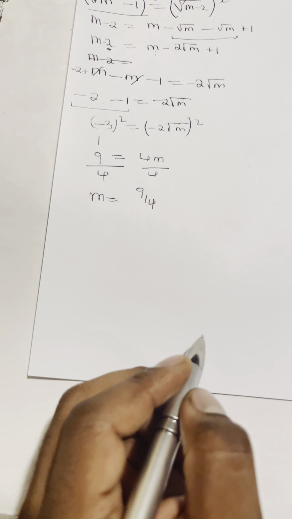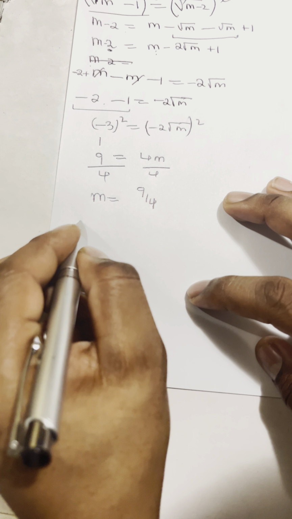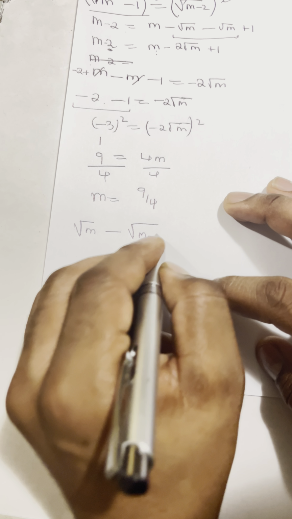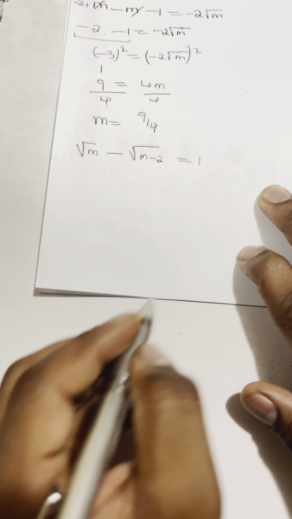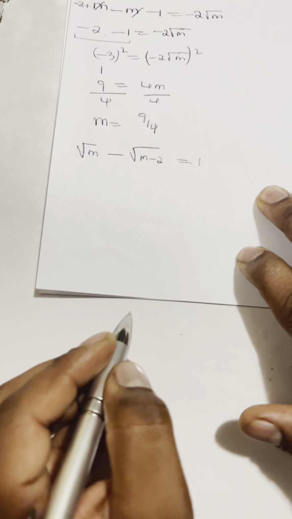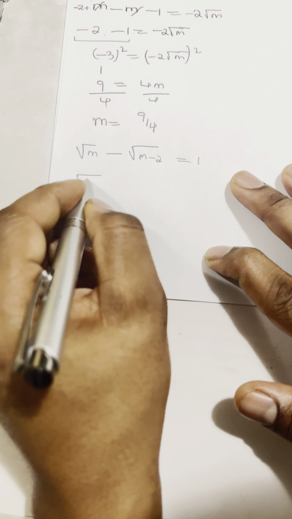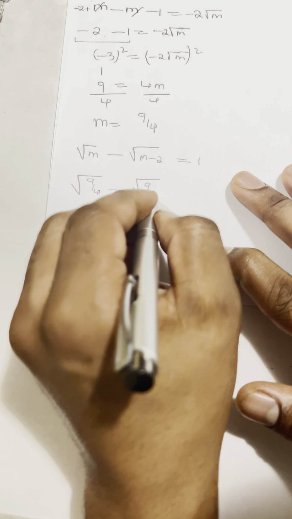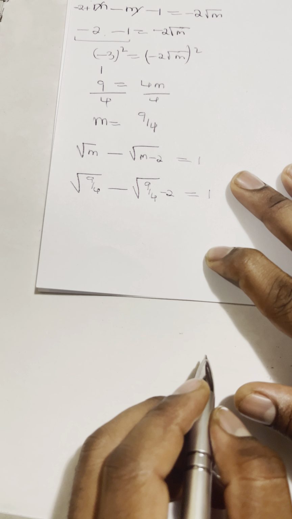Now let's check the answer. Square root of m minus square root of m minus 2 is equal to 1. Let's check. Whenever we see m, we put what? We put 9 over 4. Now, square root of 9 over 4 minus square root of 9 over 4 minus 2 is equal to 1.